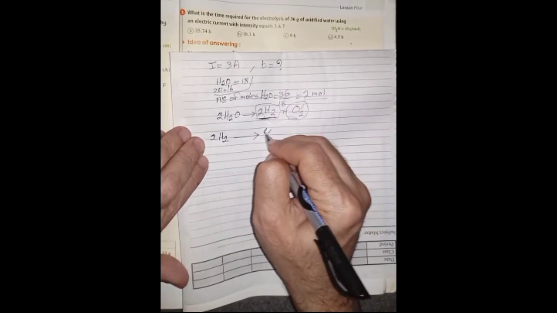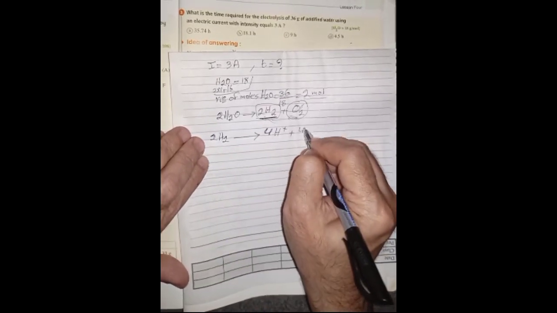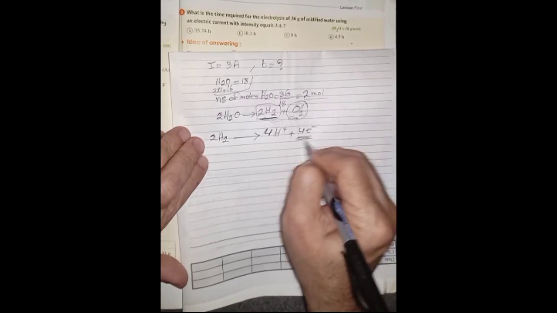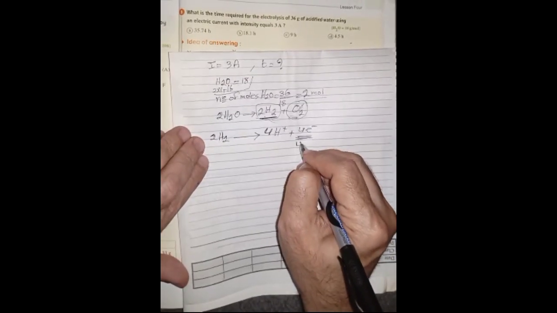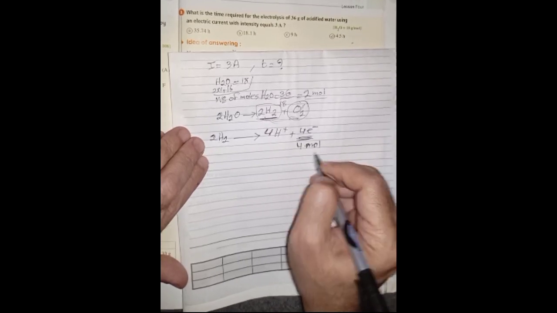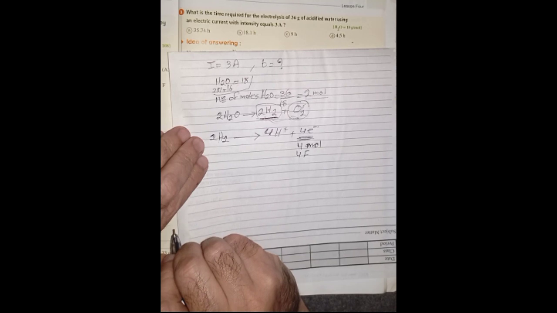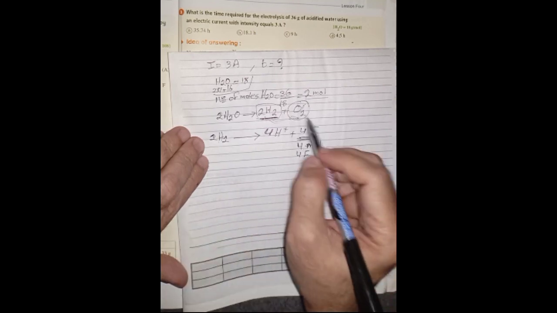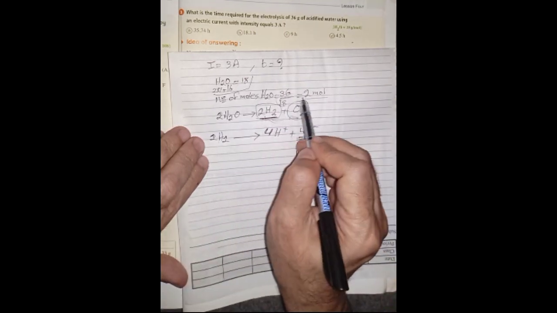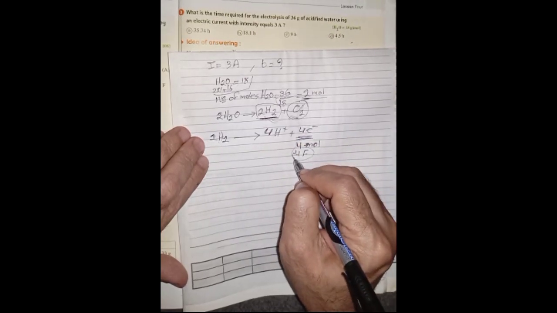It gives 4 hydrogen ions plus 4 electrons. So here we have 4 moles of electrons, and they are related to 4 Faradays. So this 36 grams, which is 2 moles, required 4 Faradays to be precipitated.